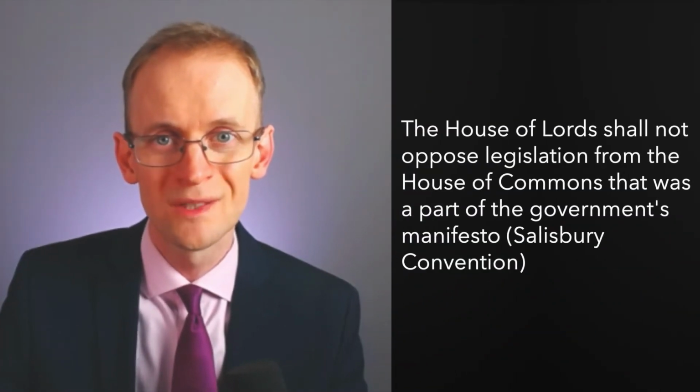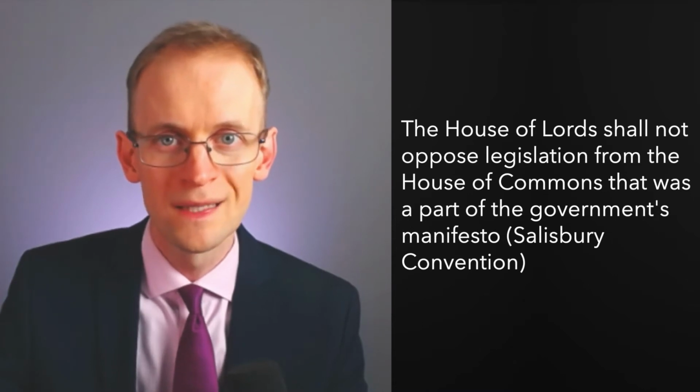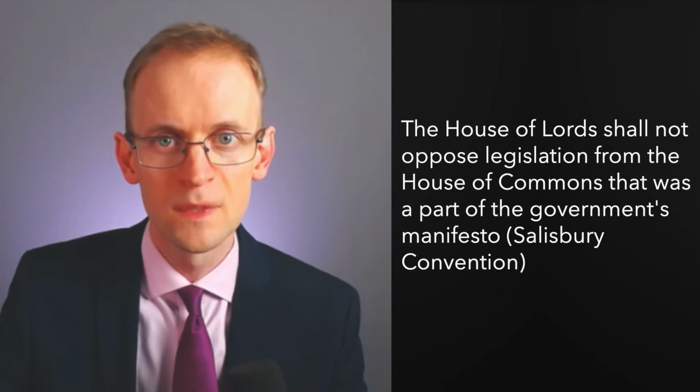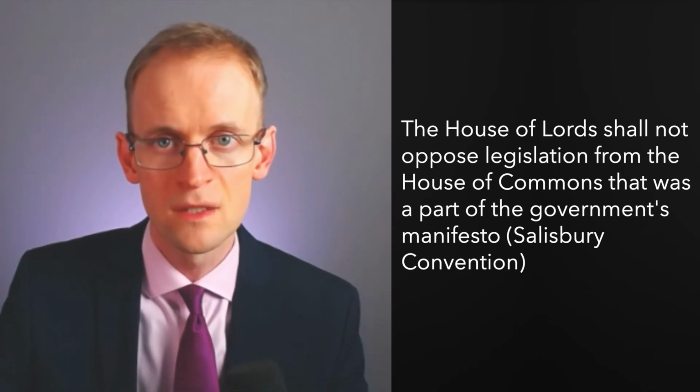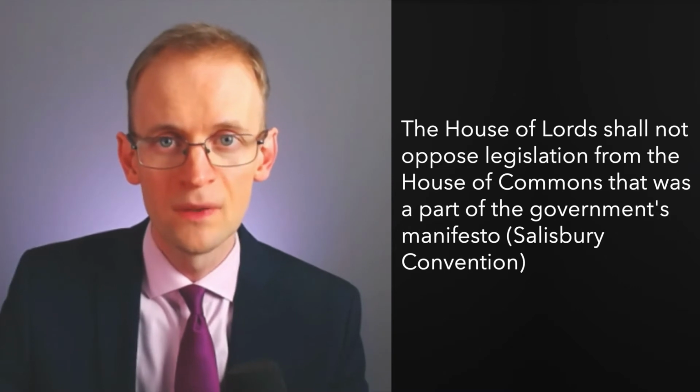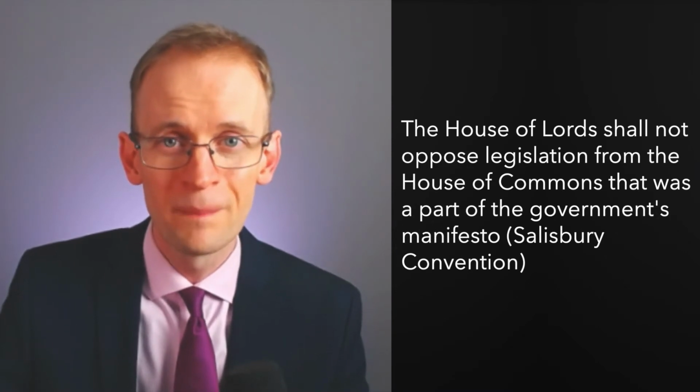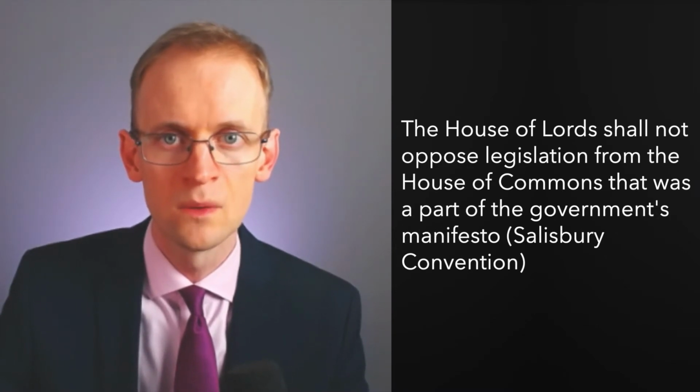An example of a constitutional convention is that the House of Lords shall not oppose legislation from the House of Commons that was a part of the government's manifesto, the so-called Salisbury Convention. So it is purely a convention. The House of Lords cannot be compelled by any external mechanism to act otherwise.